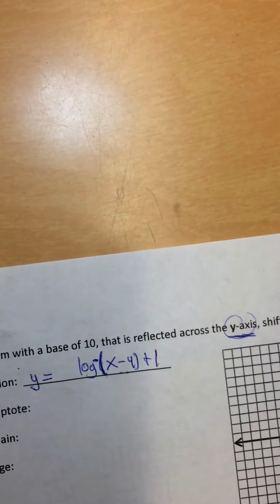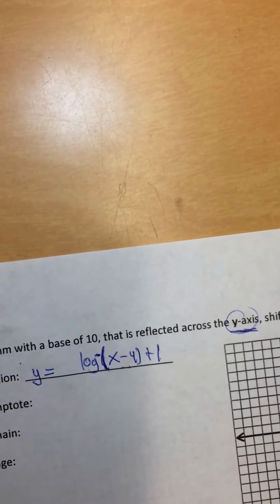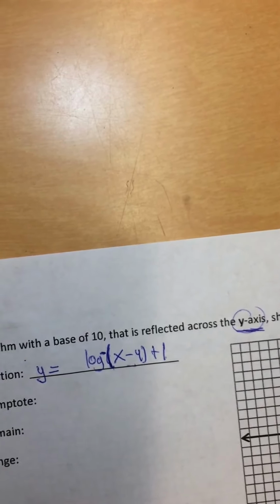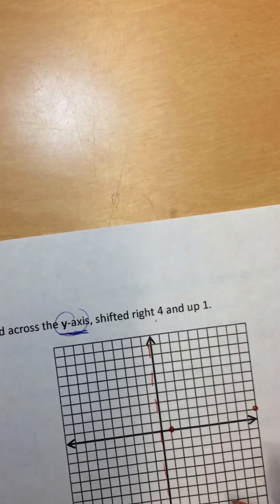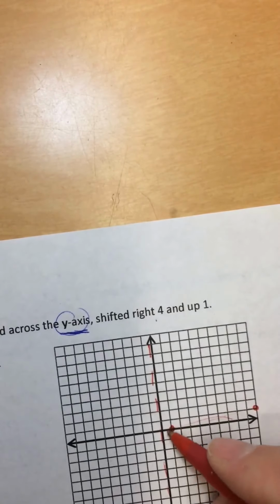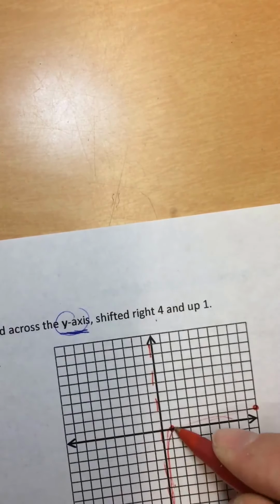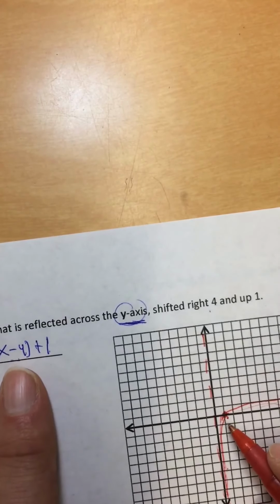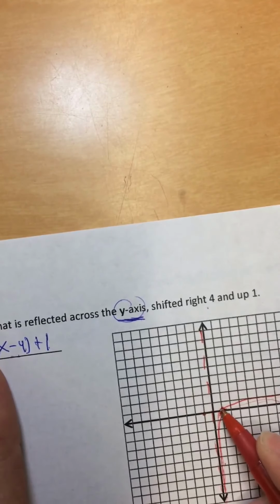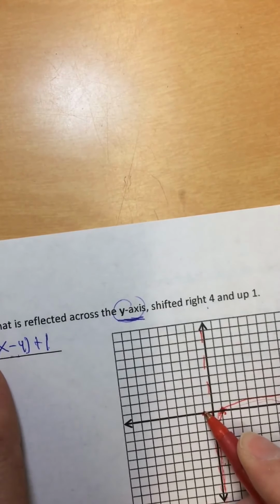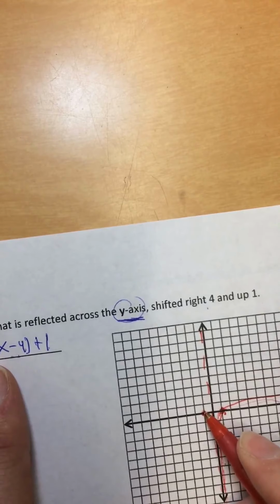Our parent function is log base 10, and it has an asymptote at x equals 0. Log base 10 of 1 is 0. Log base 10 of 10 is 1, so it grows very slowly. And it follows the asymptote, so it looks like this. This is our parent function. And we're going to do these transformations. The first thing that happens is we want it to reflect, so it's going to reflect. So instead of being 1, 0, this will be at negative 1, 0.